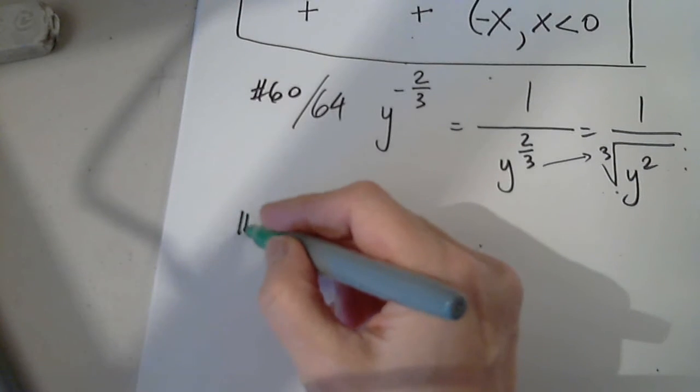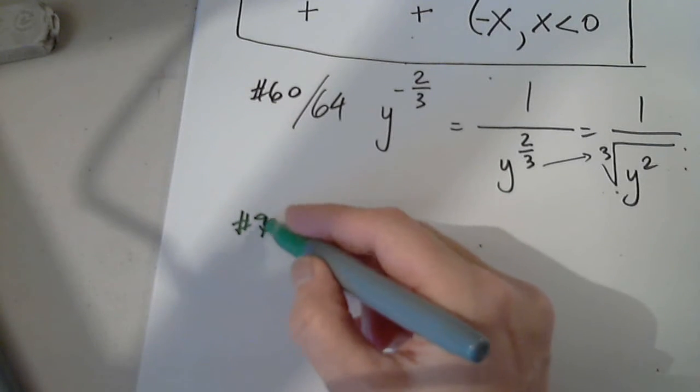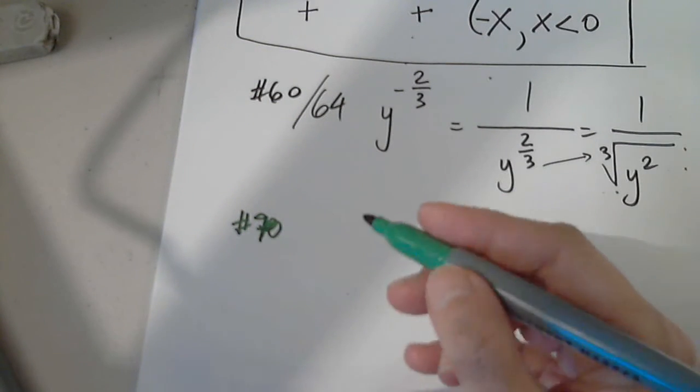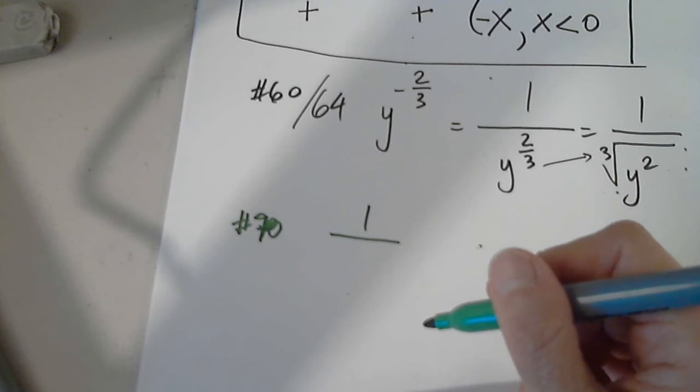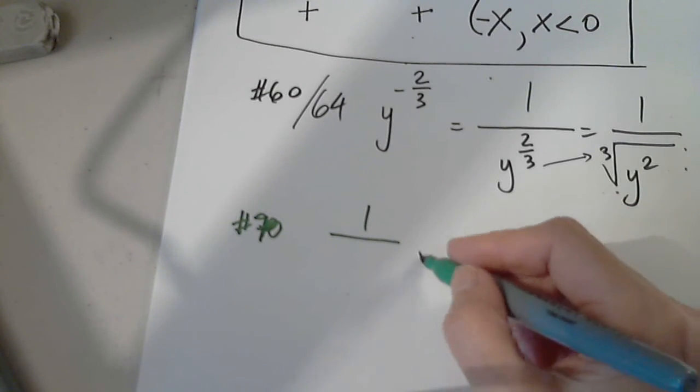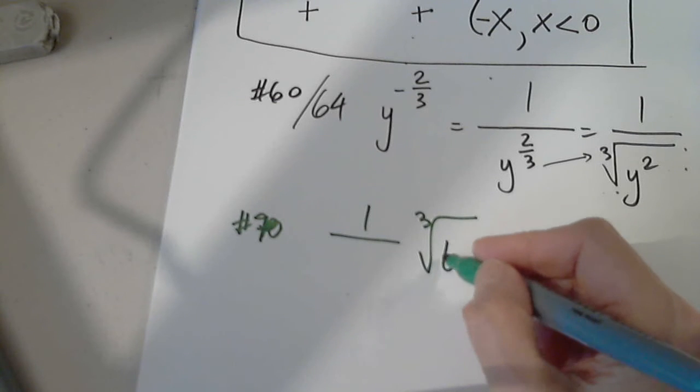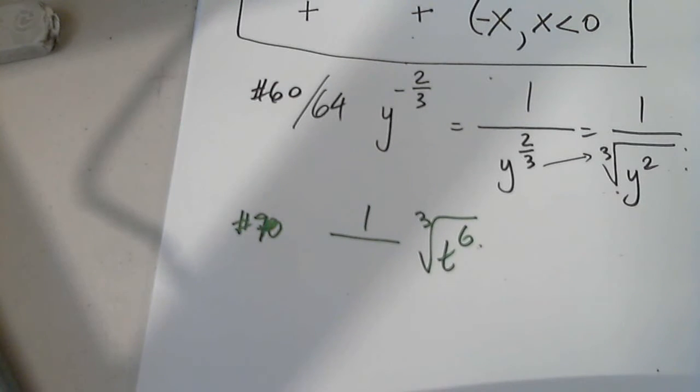Now, let me know if you want to choose. So I'm choosing 70, which is 1 over, no, something, that's 72, sorry. So the cube root of t to the 6th. So the cube root of t to the 6th, they want us to write it as exponents, using exponential notation.